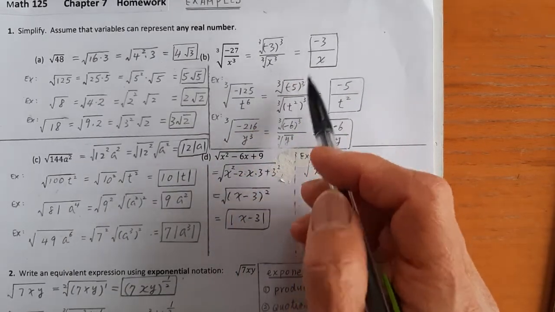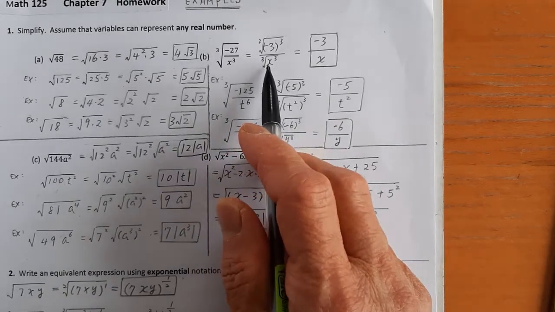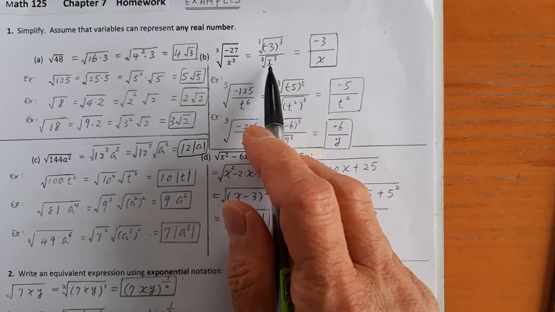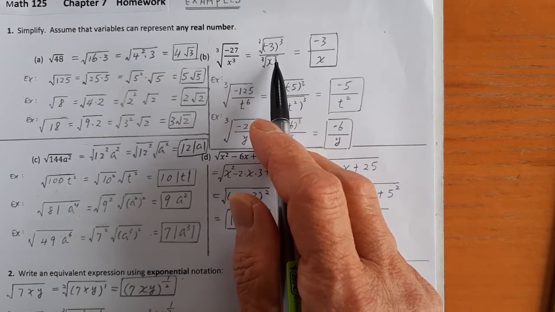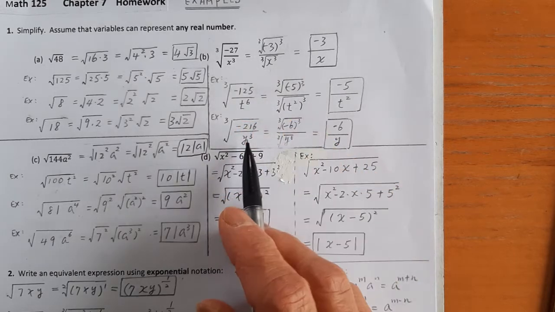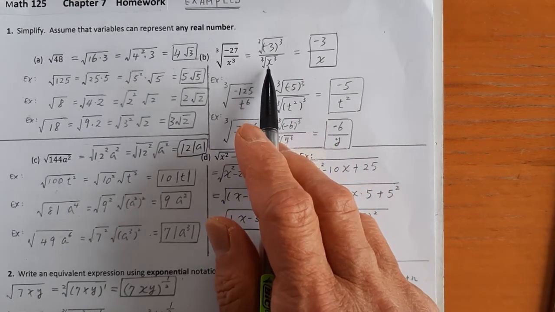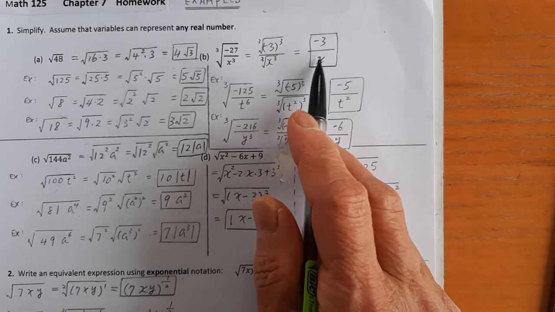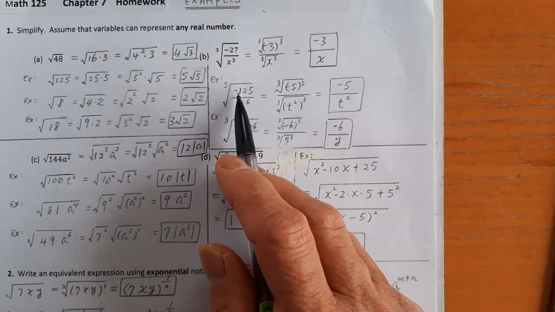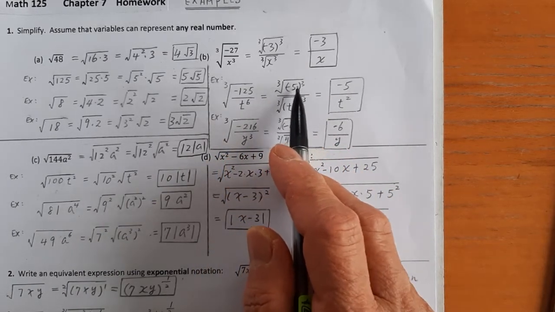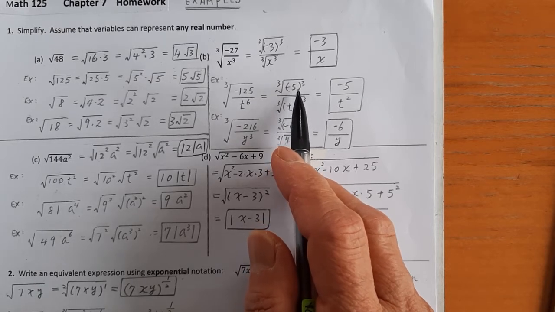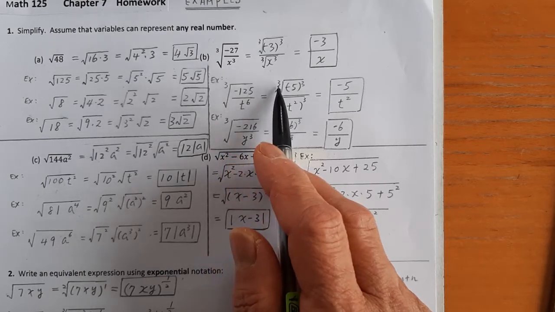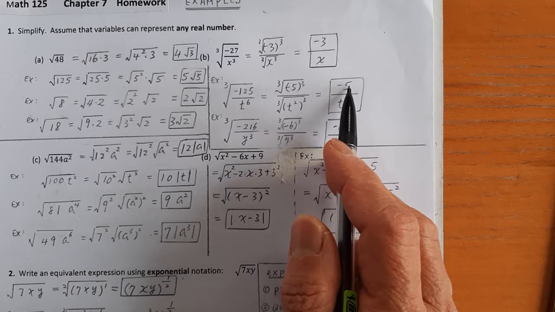This x represents any real number. If a negative number is cubed, it's still negative; take cubic root, still negative. A positive number cubed is positive; take cubic root, still positive. If x is negative, the answer is still negative. If x is positive, it's still positive. And negative 125 is negative 5 cubed: negative 5 times negative 5 is positive 25, times negative 5 is negative 125. Cubic root, cancel each other, get negative 5.